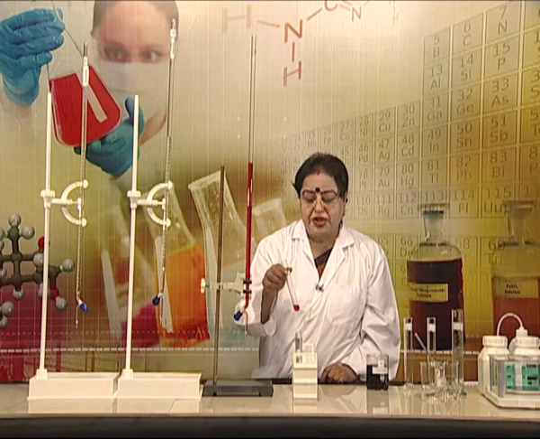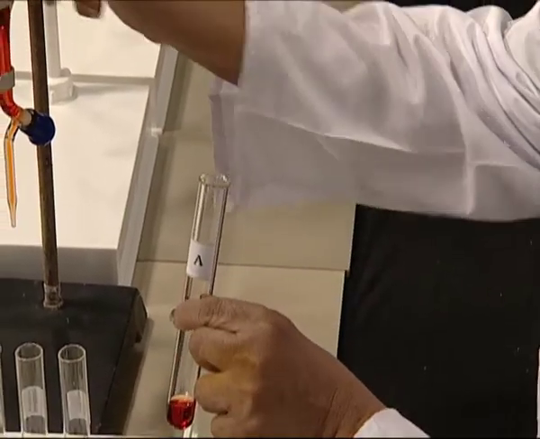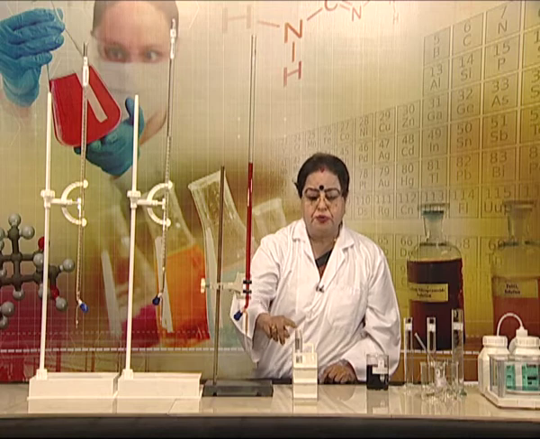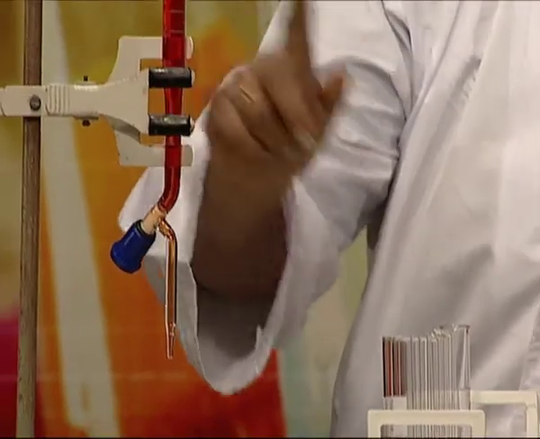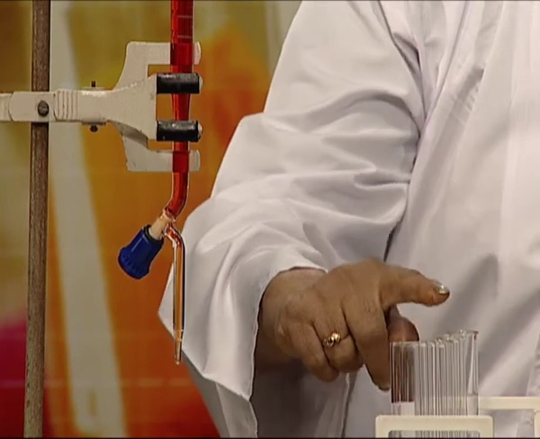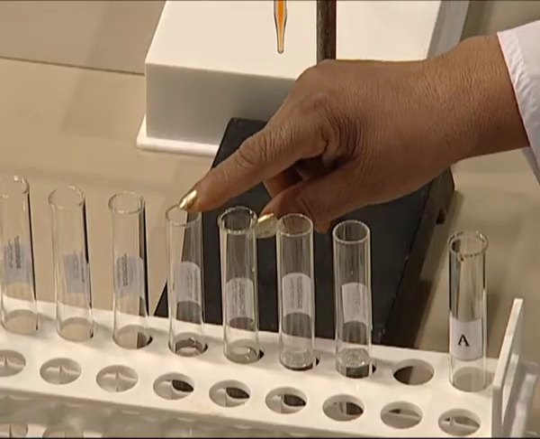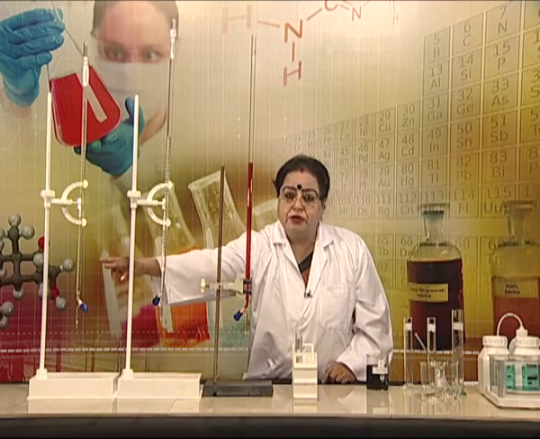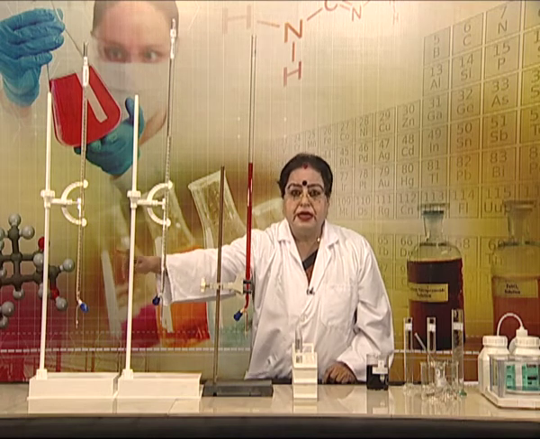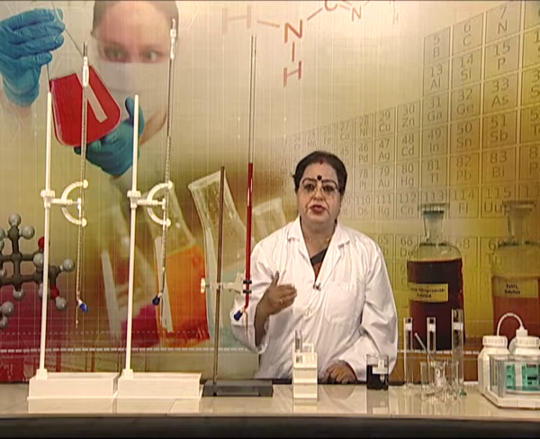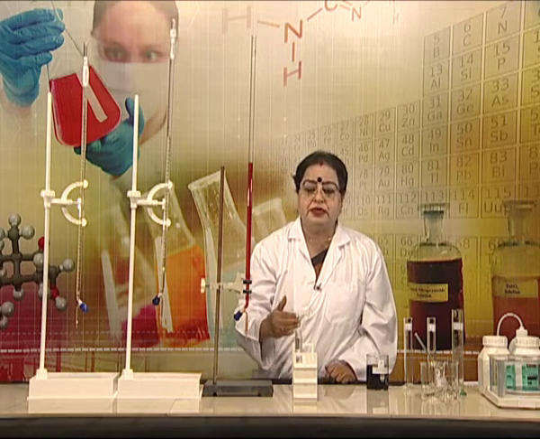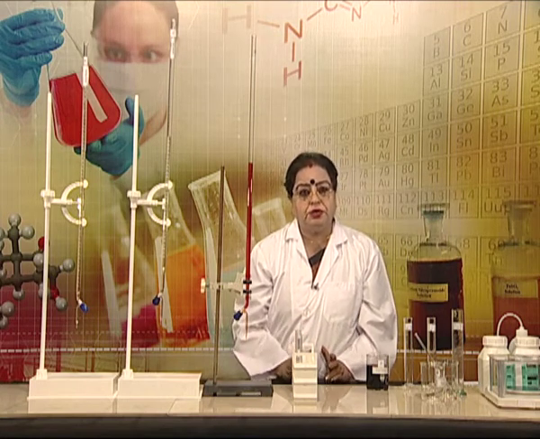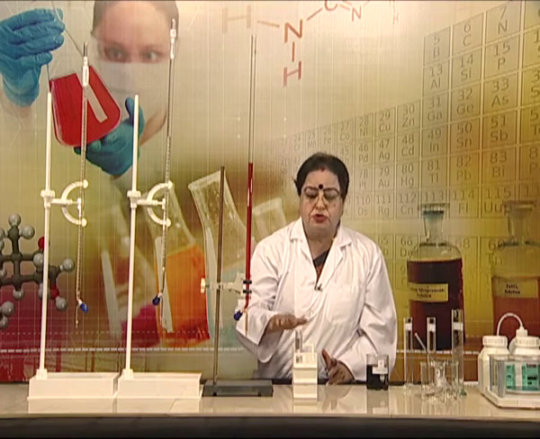Now, I have taken 2.5 ml of this equilibrium mixture in this test tube A. Similarly, I have added 2.5 ml of this equilibrium mixture to the other 4 test tubes also, that is B, C, D and E. Now, I wish to vary the concentration of FeCl3 by adding ferric chloride solution from this burette A and see how different amounts of addition of ferric chloride solution affects the chemical equilibrium or the direction of the reaction, but the total volume of the contents in these test tubes should be same.